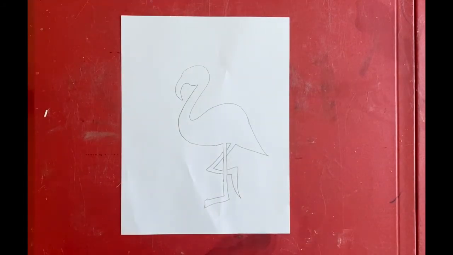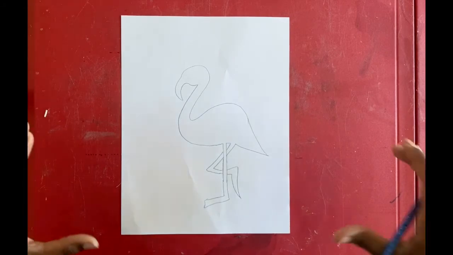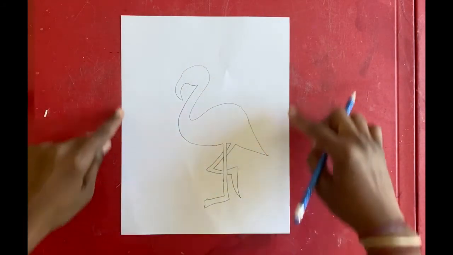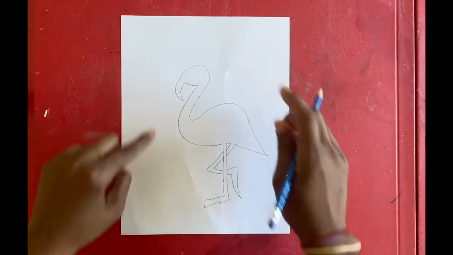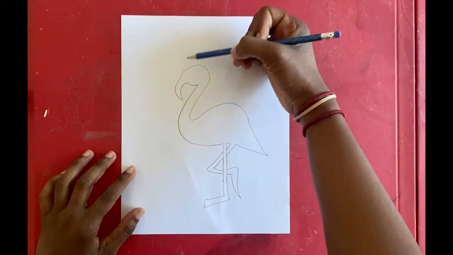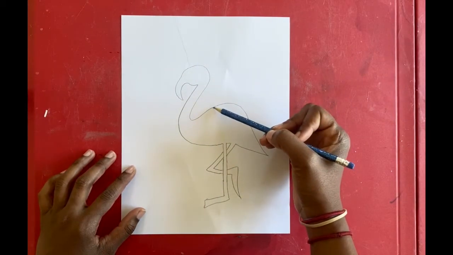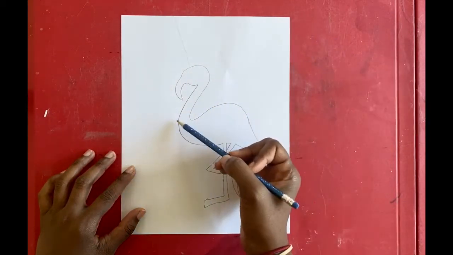I'm going to take my pencil and I'm going to lightly divide my background, which is the area around my flamingo, around my spirit animal. I'm going to divide that background up into different sections. So I'm going to lightly take my pencil and just split it up.